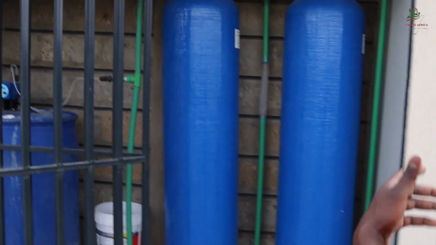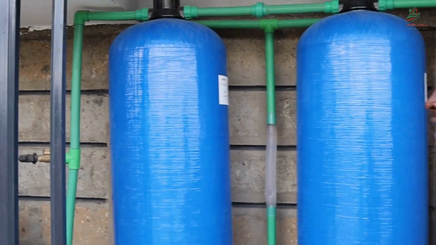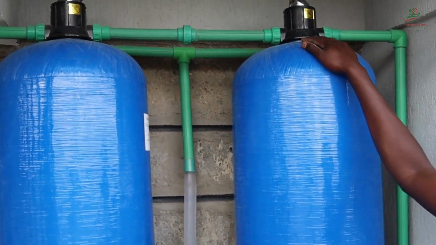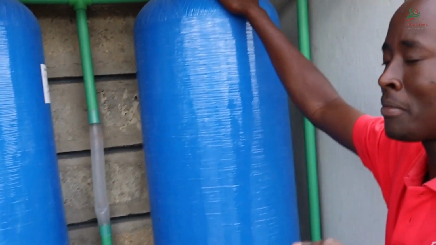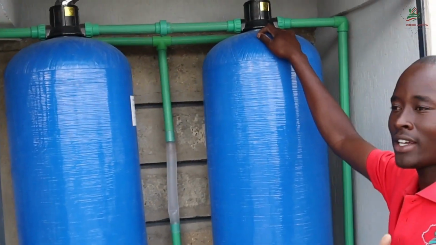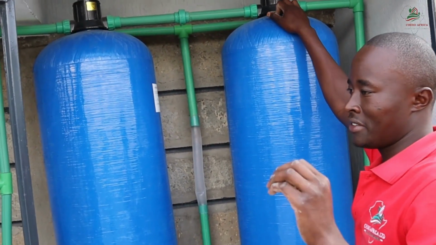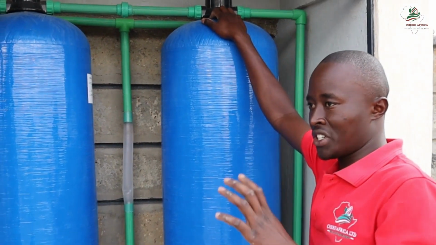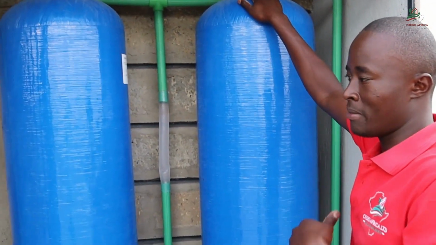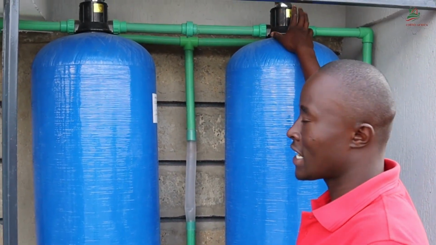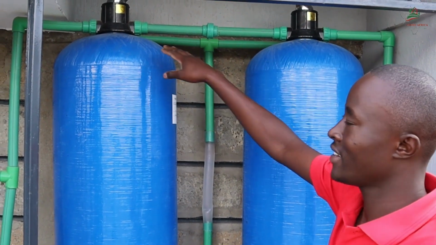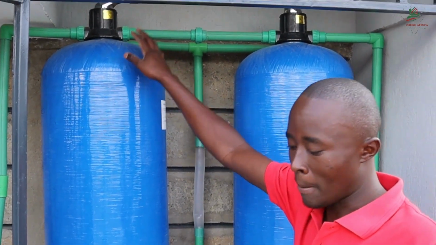So this process reoccurs again after finishing backwashing this, which is normally for a period between 5 minutes to 10 minutes. And the exercise is supposed to be carried out after every 8 hours to 48 hours of operation. You do the backwashing. Then you return this valve to filtration, and then you turn this one also to backwash.